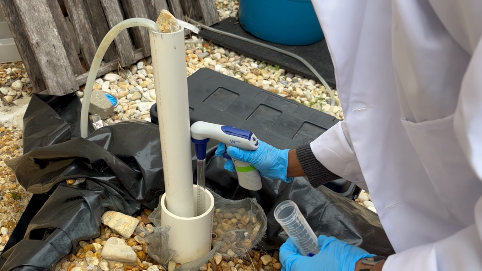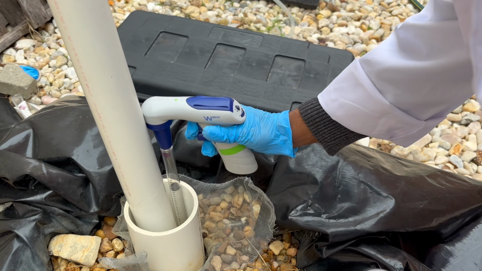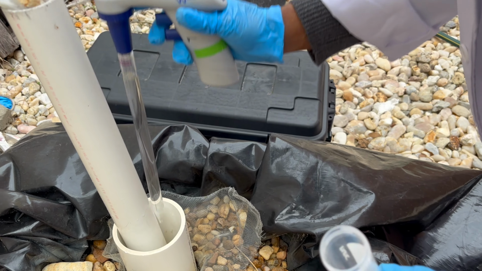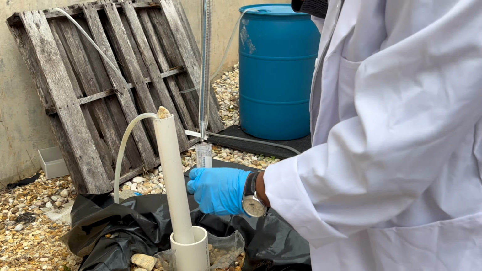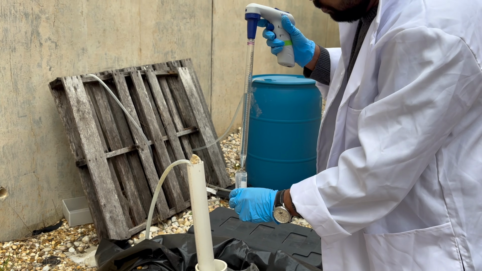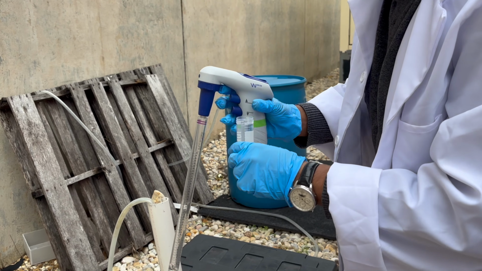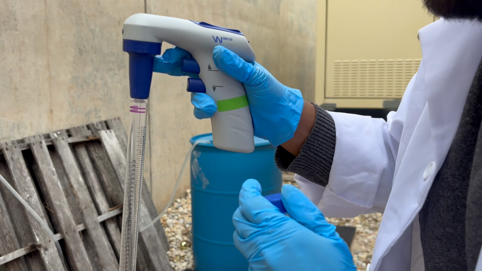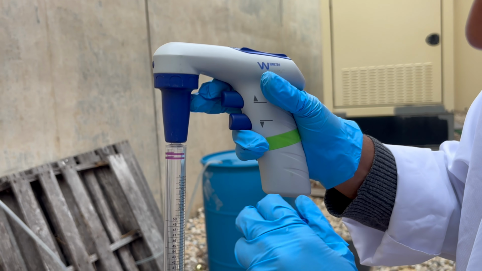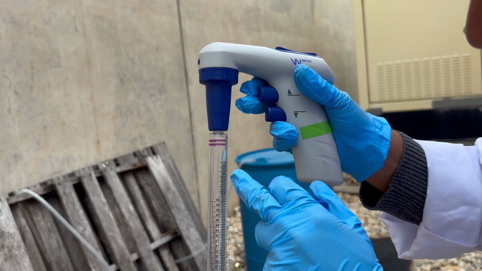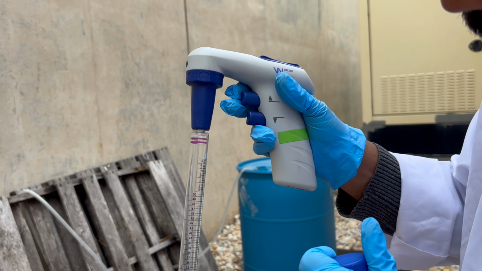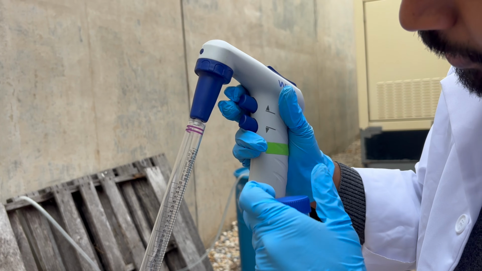So we will first start with the influent portal and we will take out 50 milliliters of sample from the influent portal and we will put that sample into a tube. We will be taking triplicate samples, so we'll have 3 tubes each for 1 port. When you are taking the sample, make sure that the top of the sample is not touching the top of the pipette gun, otherwise this would create some technical issues.